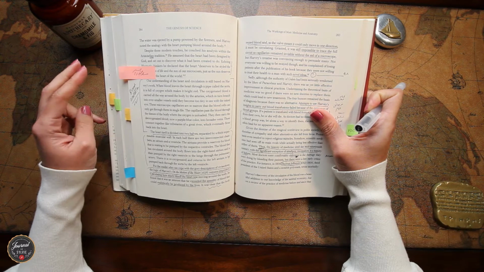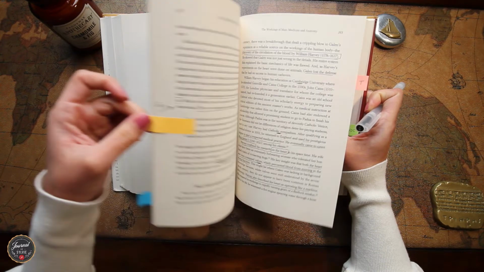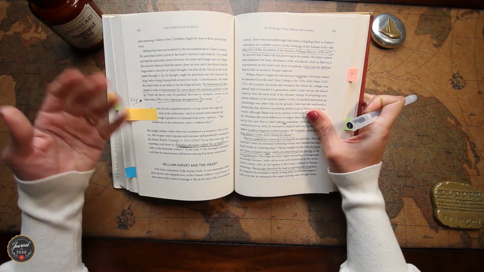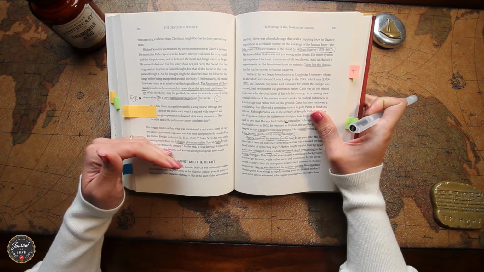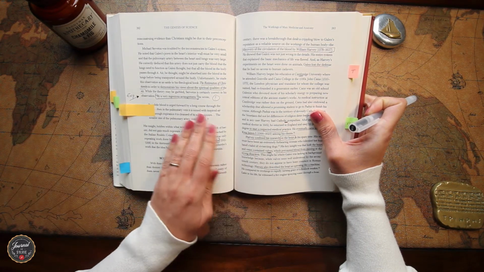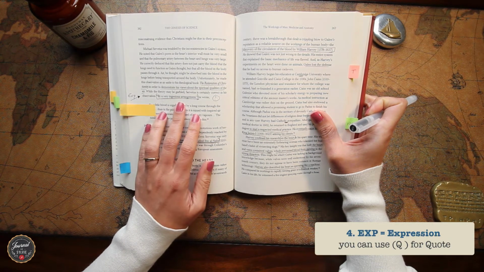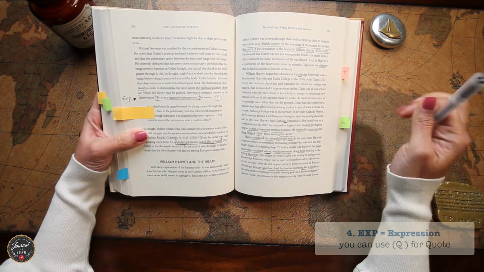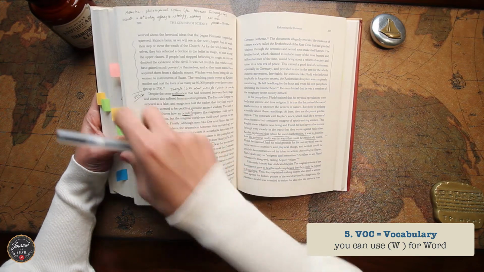The next 2 annotation keys are with the purpose to improve your linguistic skills. Remember that among the numerous benefits of reading, self-learning, enjoyment, it's also improving your linguistic skills, whether you are reading in your mother tongue or another language. So anytime I come across an expression or a metaphor, I add the annotation EXP as an abbreviation of expression. And similar to that is the next annotation code, but only for words and not expressions, where I add VOC.